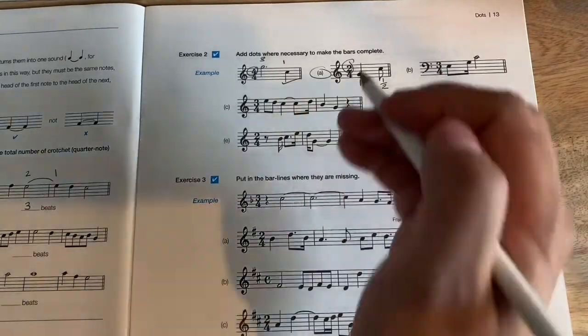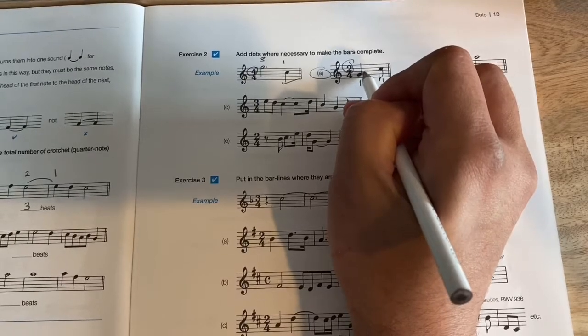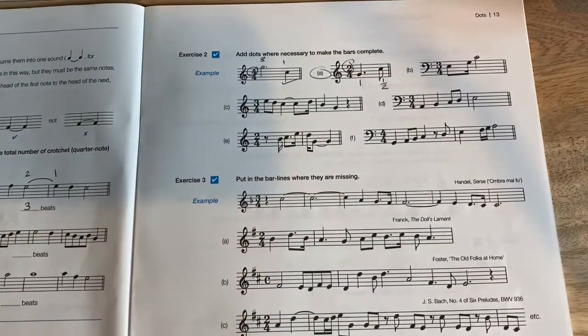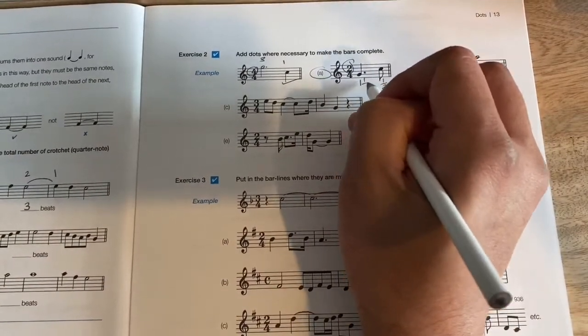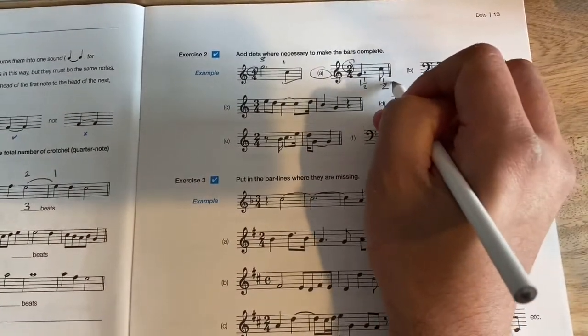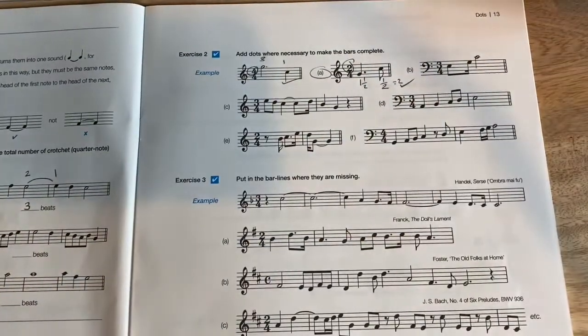So where are we going to add a half value? Okay, we need to add it to the crotchet, because if we add it to the quaver, it still won't equal 2. Okay, so we add a dot to the G crotchet there, making us have 1.5 on the first note, half on the second note, which equals 2 altogether. Like I said, loads of this is maths, okay?